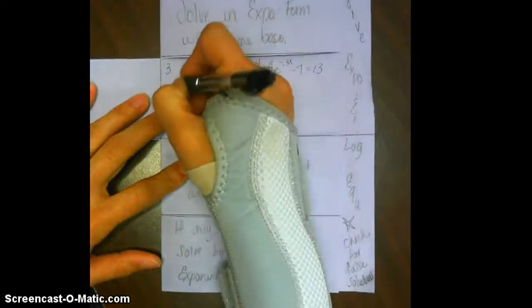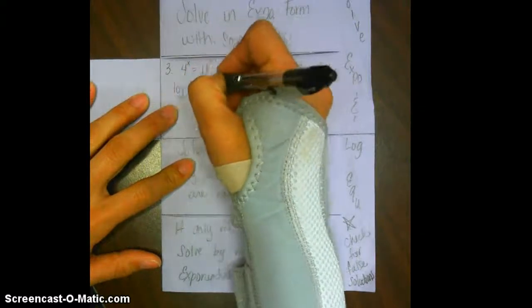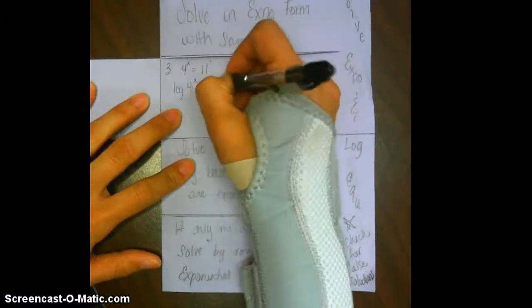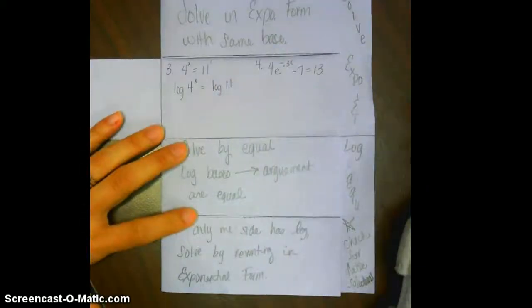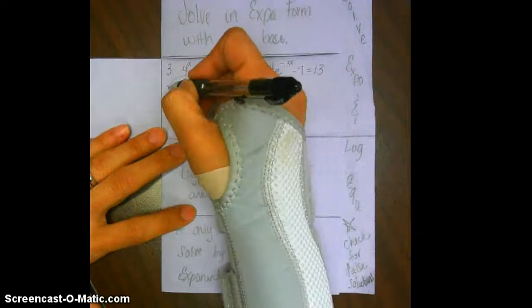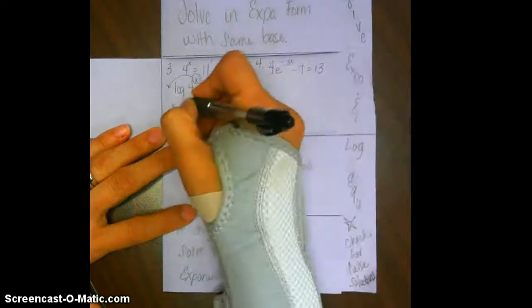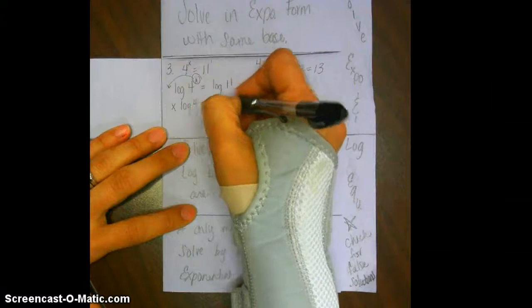So do log base 10 of 4 to the x equals log base 10 of 11. And we have some properties for log that says the power is really a multiplier up front. So we can rewrite as x log of 4 equals log of 11.